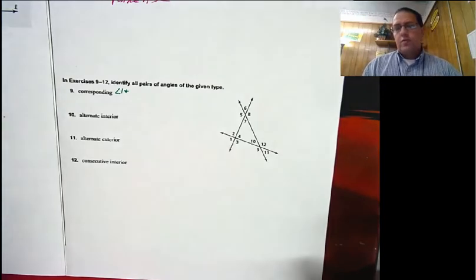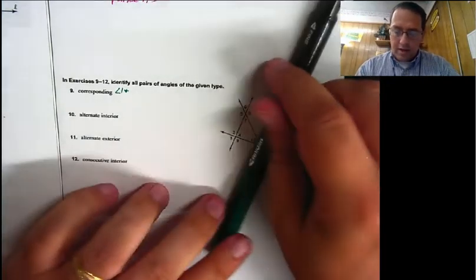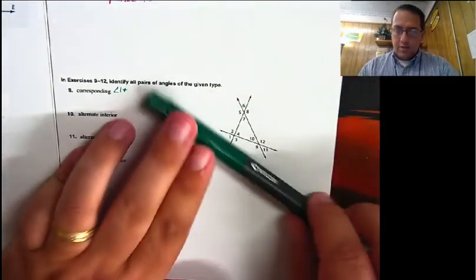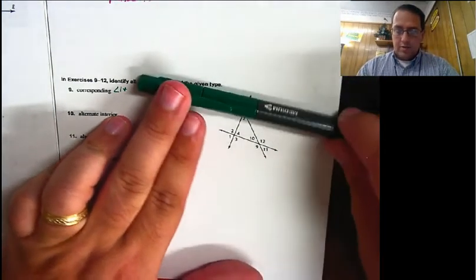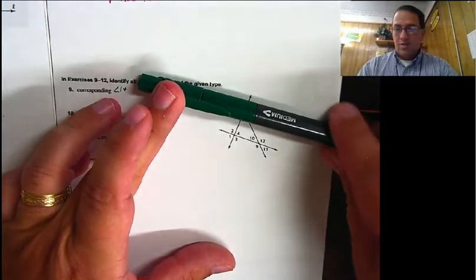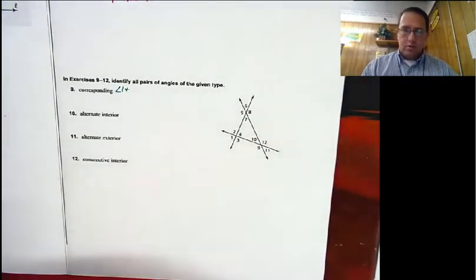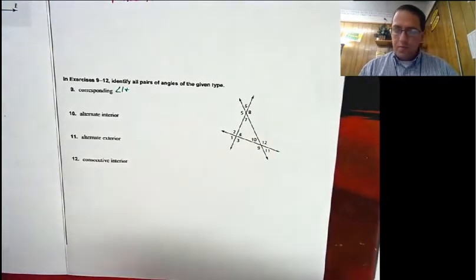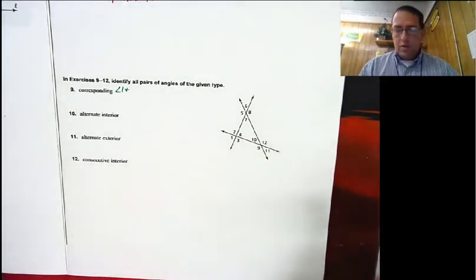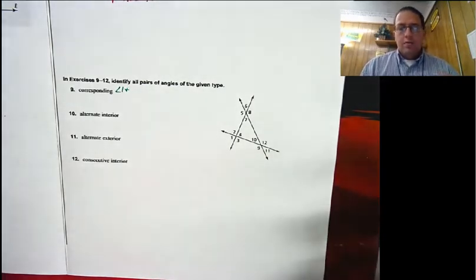Because remember, a transversal is a line that goes across 2 other lines, right? Well, I've got that line going across 2 other lines. I've got that line going across 2 other lines. And I've got that line going across 2 other lines. So I've actually got 3 sets of transversals on here. And each one creates 8 angles. For each set of transversals, we're going to have 4 corresponding angles, 4 pairs of corresponding angles.